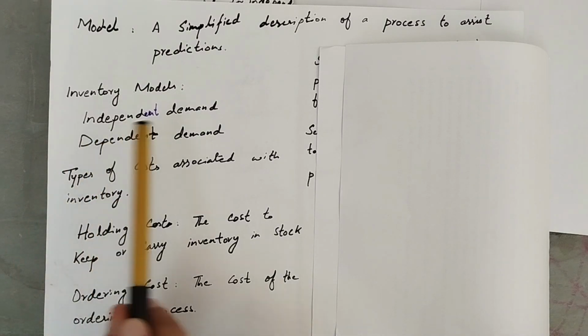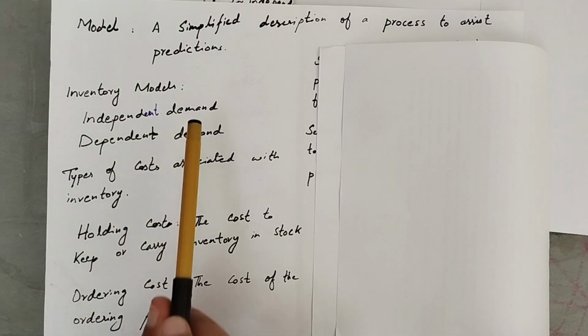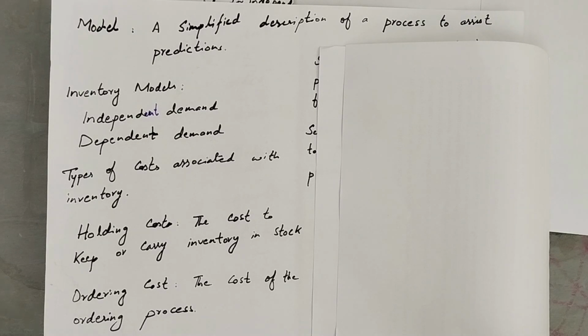Let me reiterate, independent demand is the demand of a product. That can be a vehicle, a pen, a fridge, a mobile. And the dependent demand is the demand of parts, components, and the other components which are required for any product.